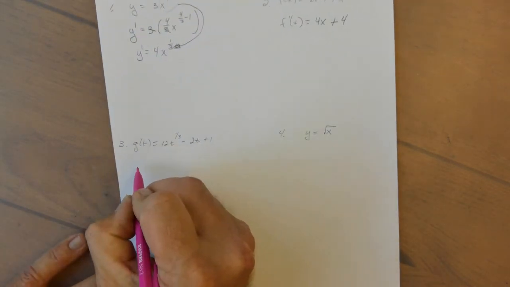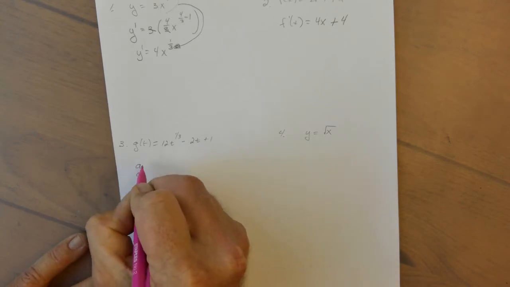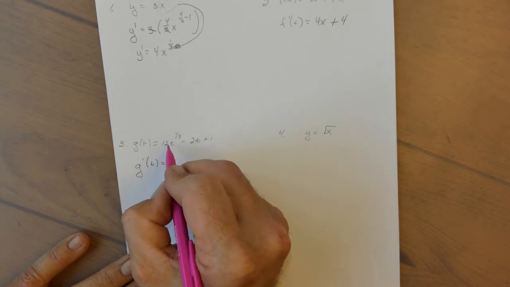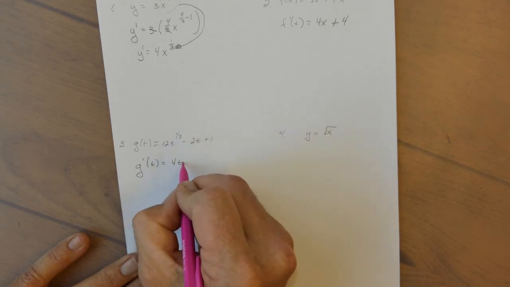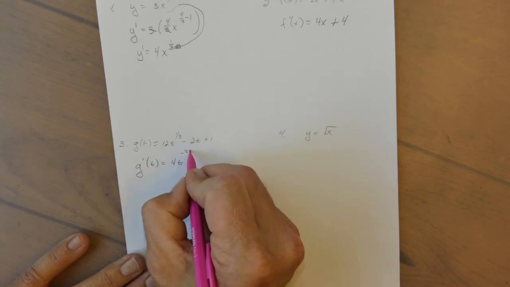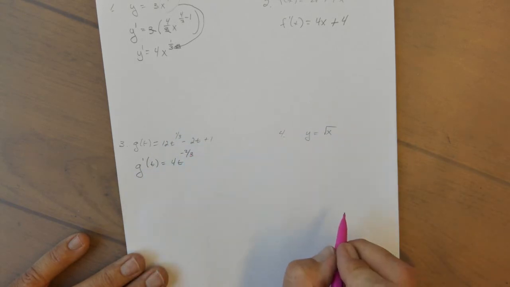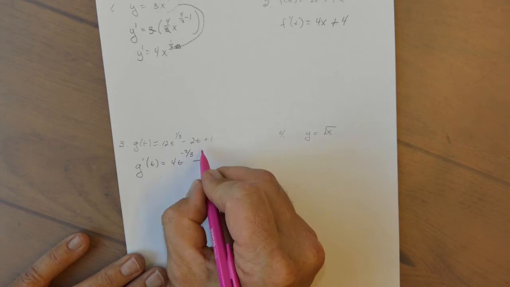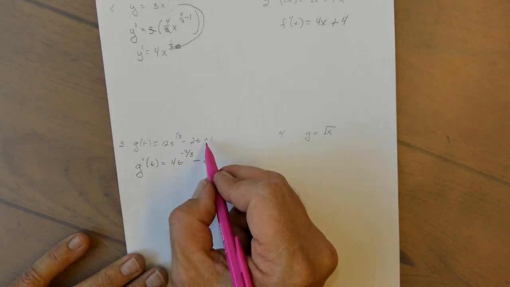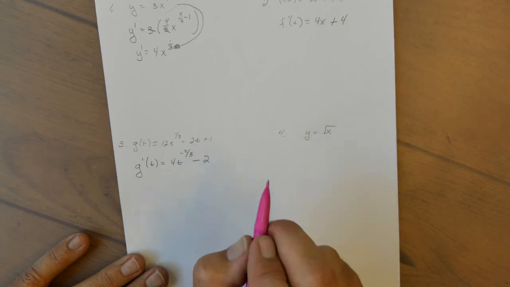Here we're using g, and again the variable doesn't change it, so we have g prime of t. So 1/3 times 12, so that's 4t to the 1/3 minus 1, which is negative 2/3, minus the derivative of 2t, which is 2, and then the derivative of the constant 1 would just be 0.